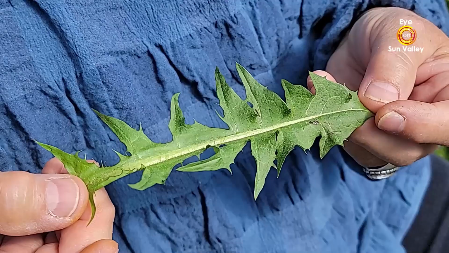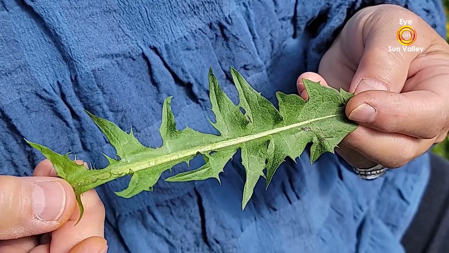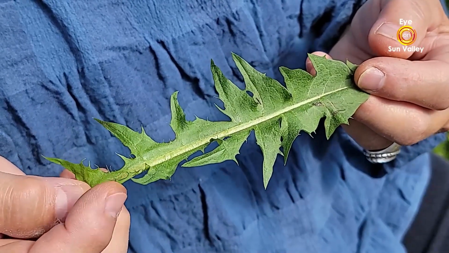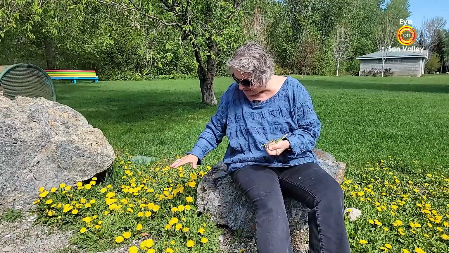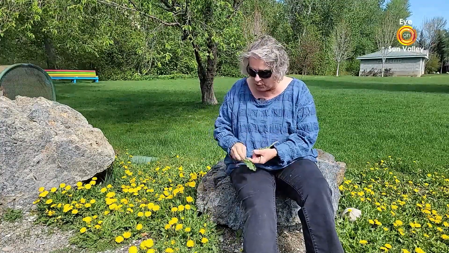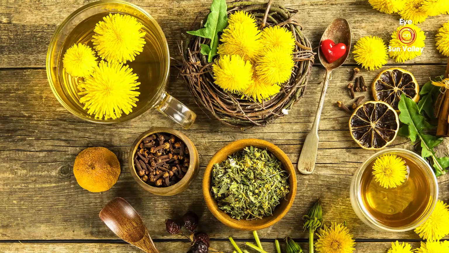The leaves are what we call pinnate, which means shaped like a feather, pinna, feather. And interestingly, all of these pointy lobes point backwards towards the center of the flower. But there is some variability in the leaves of the dandelions. This one, for example, has a little bit broader segments, but we look at them and we know that they are dandelions. So what is medicinal about this plant?